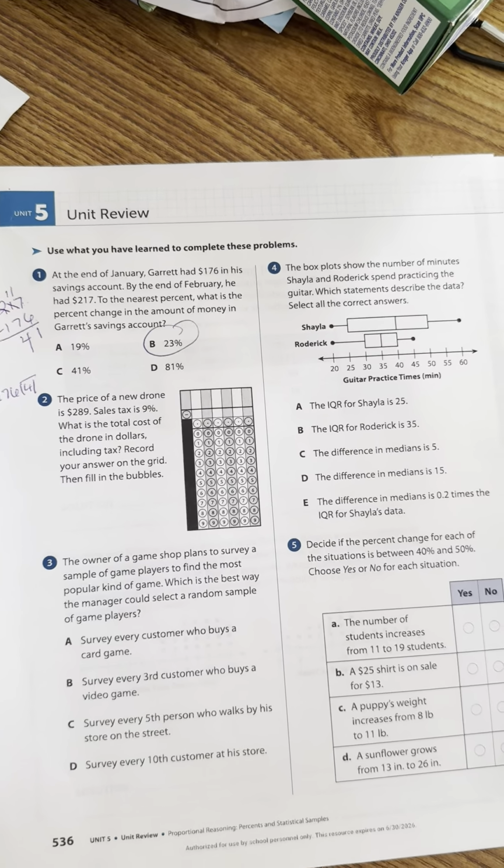All right, so basically what you're doing is you're taking $289 times 0.09. Remember, we have 9, and we're dividing it by 100, so it's 0.09. I'm just going to do this on the calculator to simplify. So we have 26.01. So we have 289 plus 26.01. So we have $315.01.